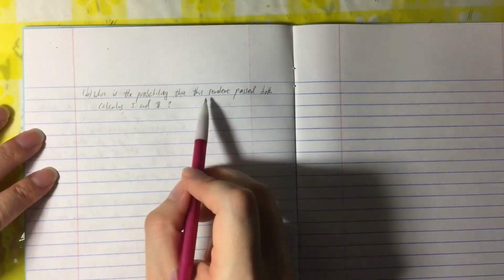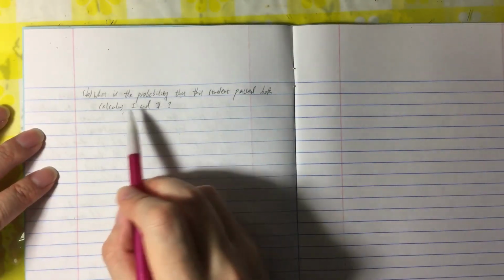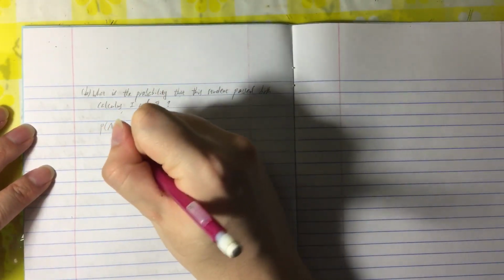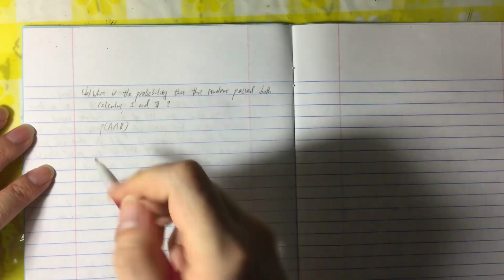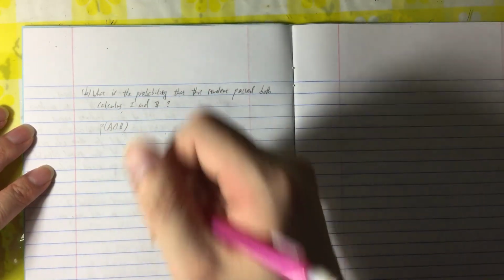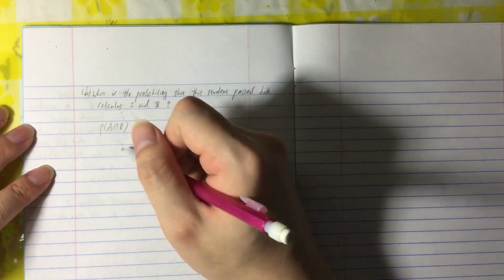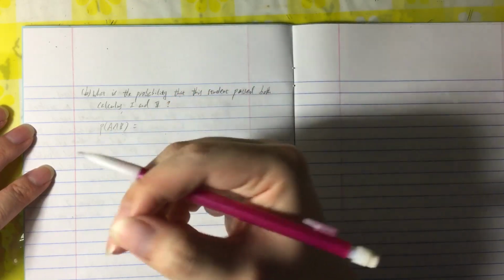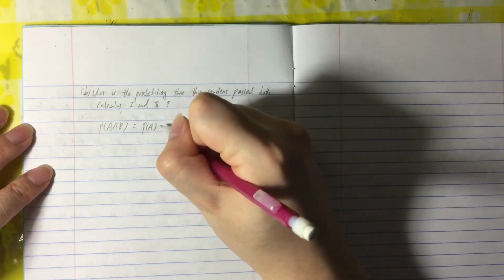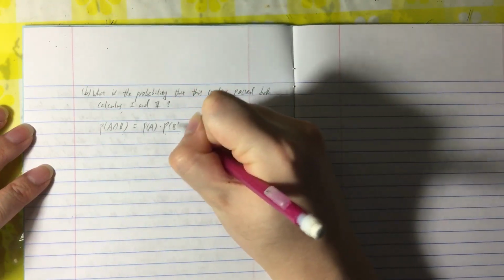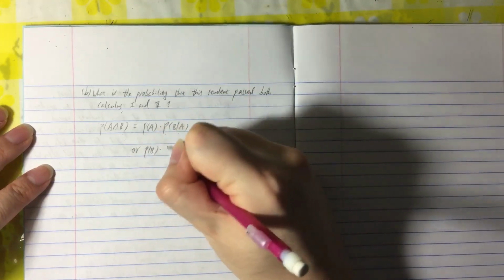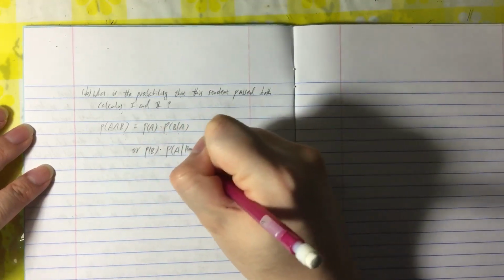What's the probability that this student pass both calculus 1 and calculus 2? So this problem is asking probability of A intersection B, the probability that the student pass calculus 1 and calculus 2. Now, for probability of A intersection B, if we use the multiplication rule, there are two ways to write the formula. We can write it either as probability of A times probability of B given A, or we can write it as probability of B times probability of A given B.